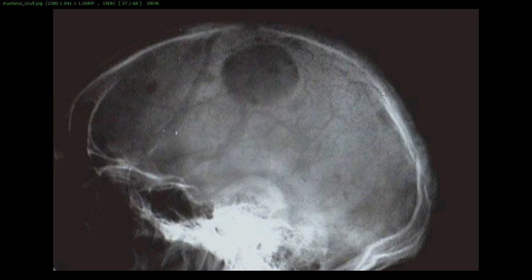Multiple myeloma is a reticuloendothelial malignancy where myeloma cells are produced. They invade the bone marrow and are found particularly in the flat bones and in the spine. So the skull, the spine, and the pelvis are the areas that are most commonly affected.